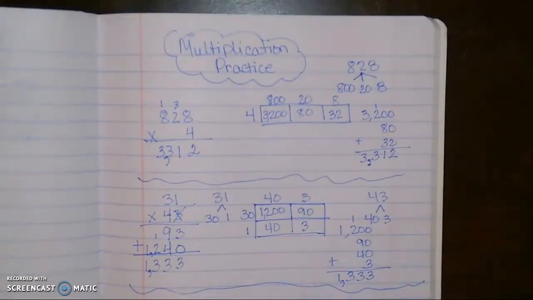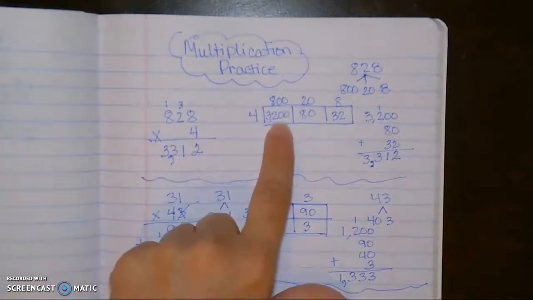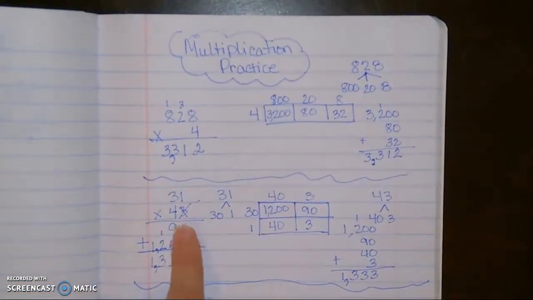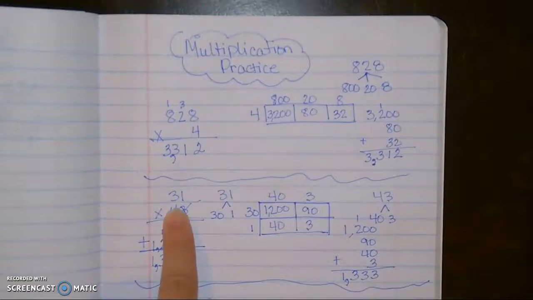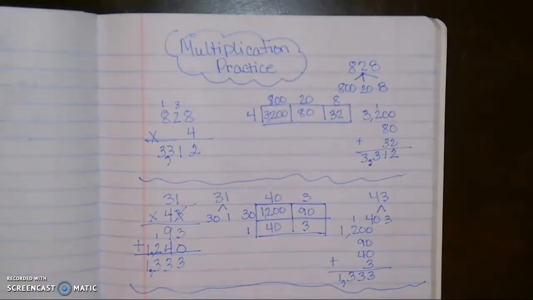Okay, so there you have just strict computation, an example of standard algorithm by a one-digit number and area model by one digit, and then standard algorithm multiplying by a two-digit and area model as well. So in the next video, we're going to do two word problems using both of these methods to solve. So be sure to watch the second video as soon as you finish this one.